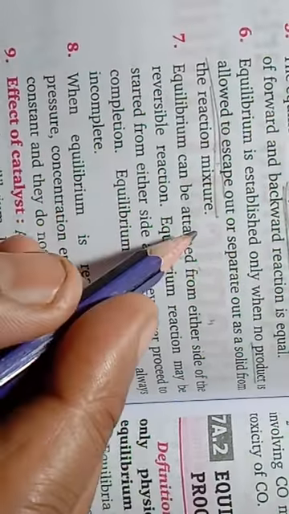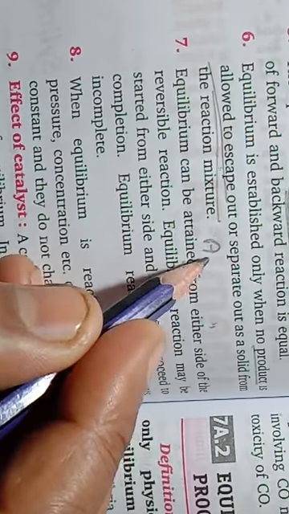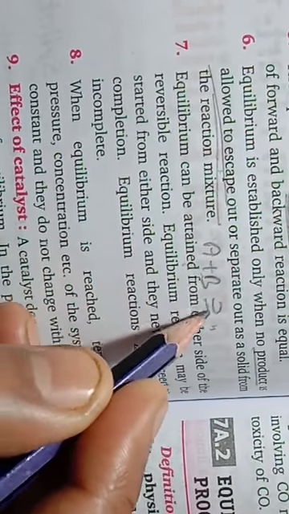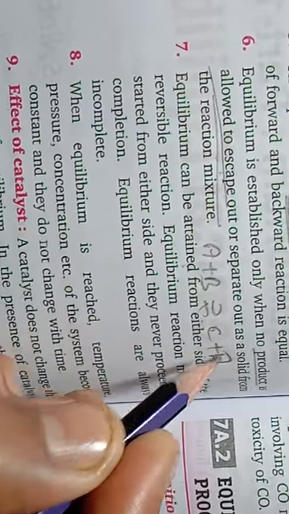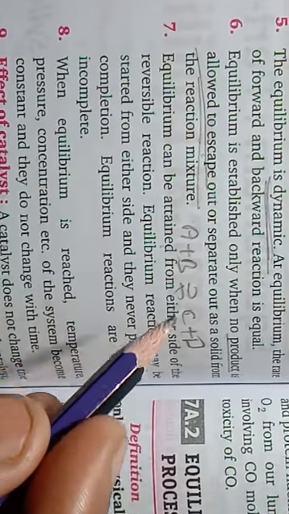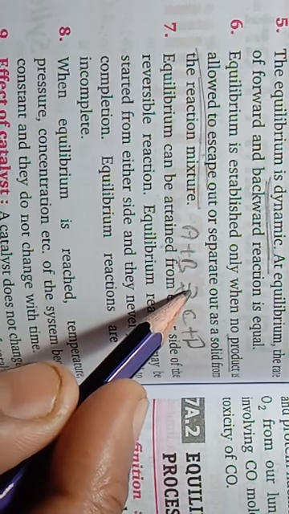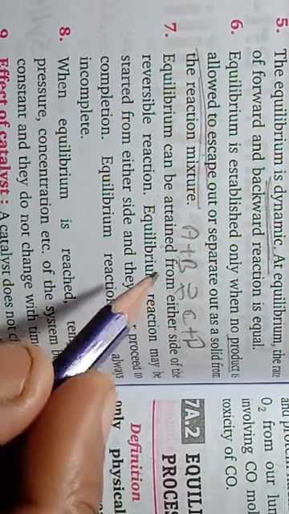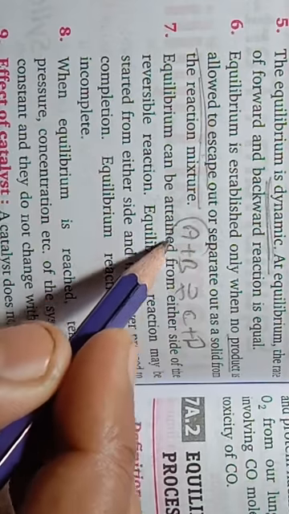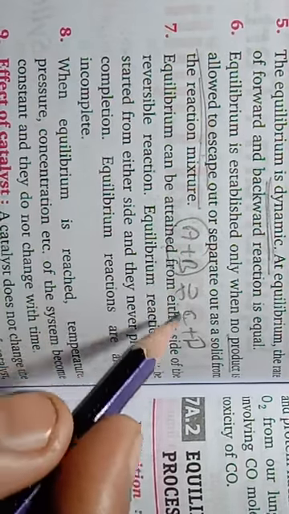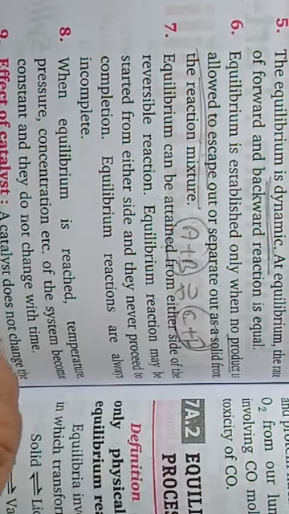For example, if you have a reaction A plus B forming C plus D, and this reaction is in a dynamic equilibrium state, this dynamic equilibrium can be achieved by taking initially A and B, or by taking initially C and D.